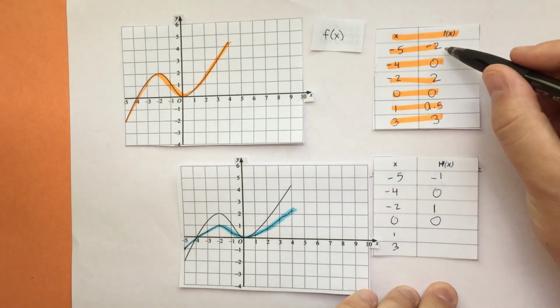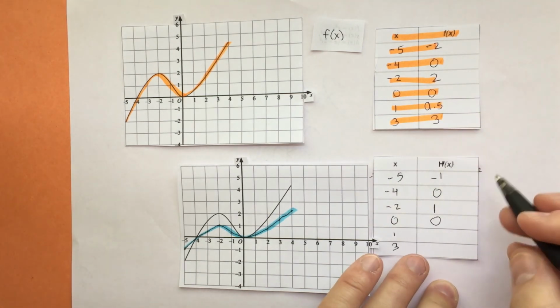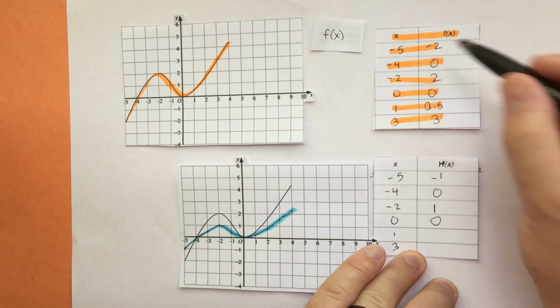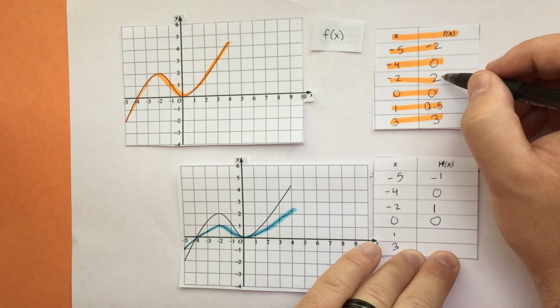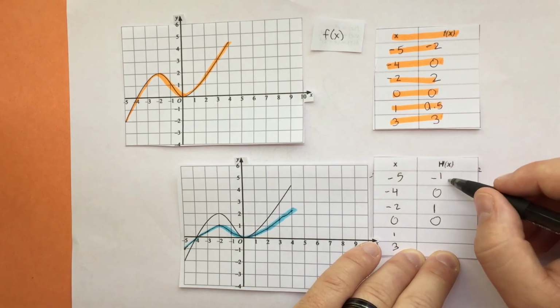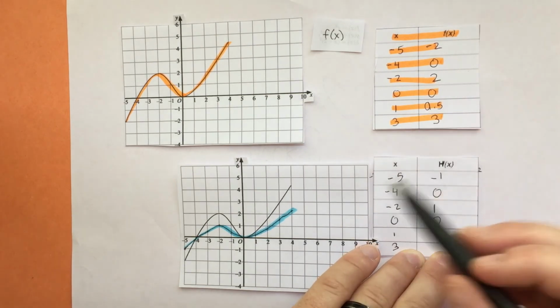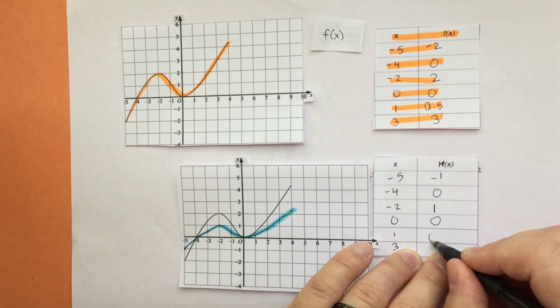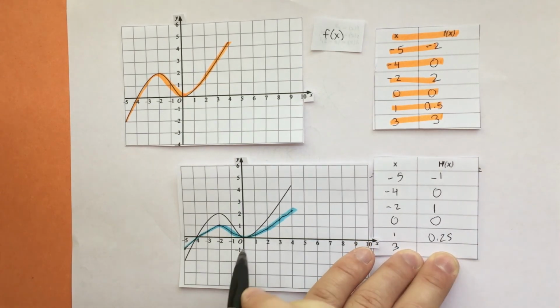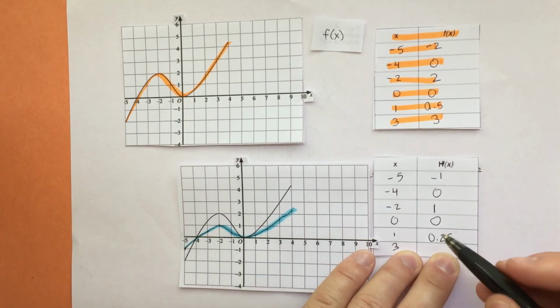So it looks like we're multiplying by a half. -2 times a half, and 2 times a half is -1 and 1. So if we did 0.5 times a half, we would get 0.25, which matches up with what we got on our graph here.